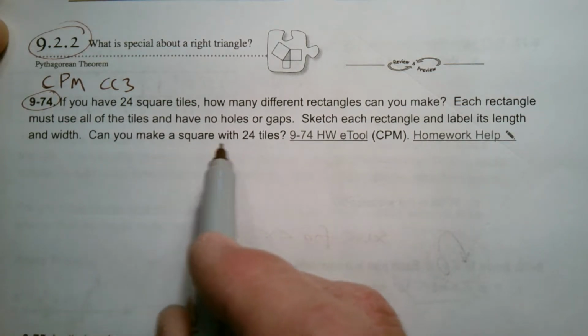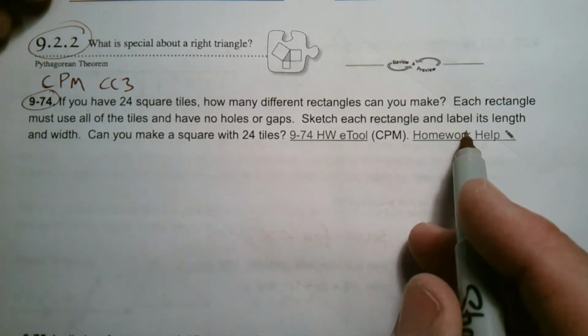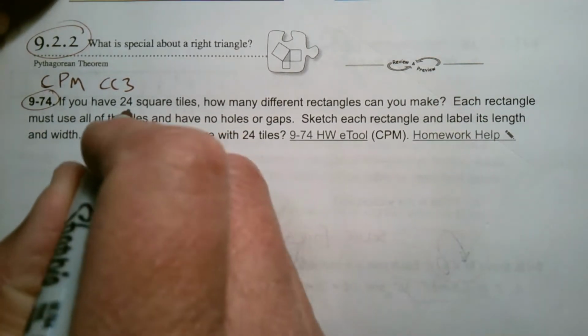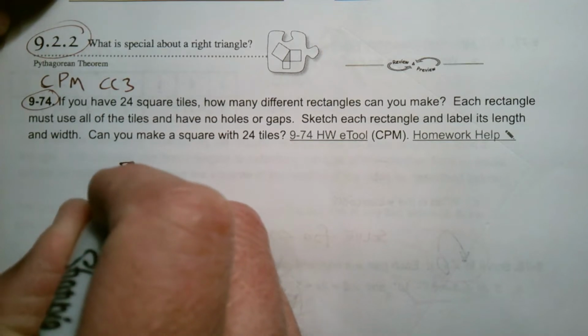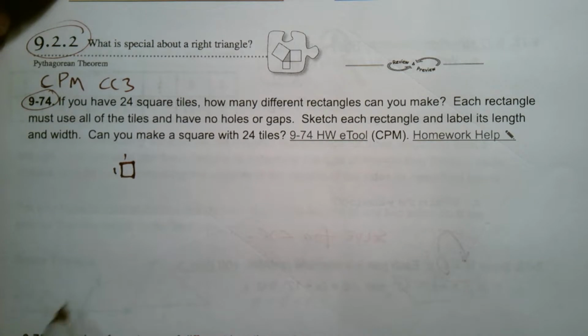Can you make a square with 24 tiles? Is the follow up question. So we're first of all making as many rectangles as we can. So it's 24 square tiles. In other words, if I had a little tile like this, that would be a 1 by 1 tile, we'll call it. There's 24 of those.